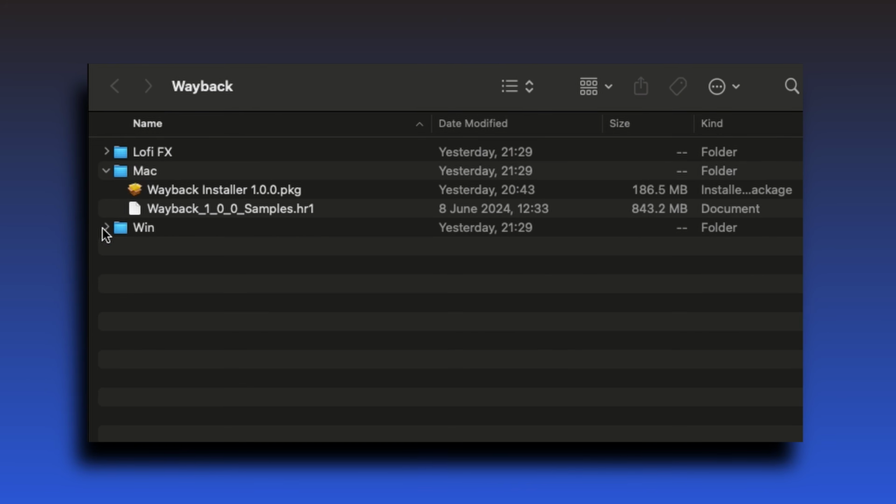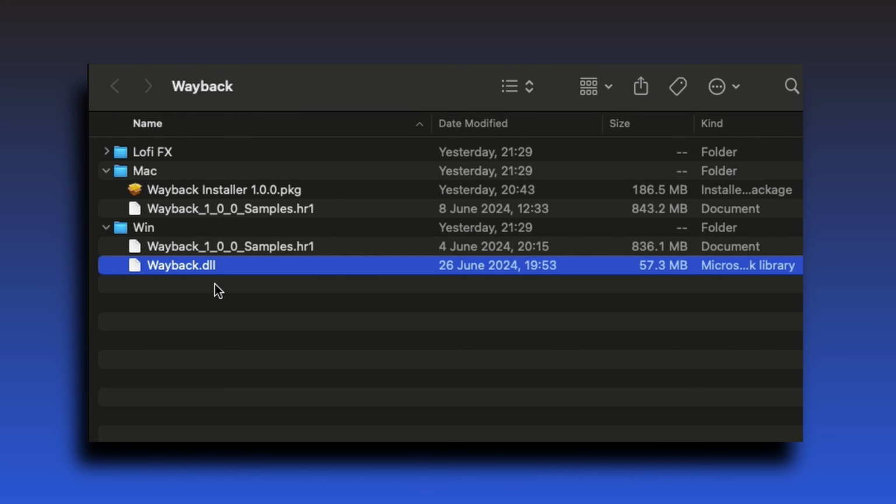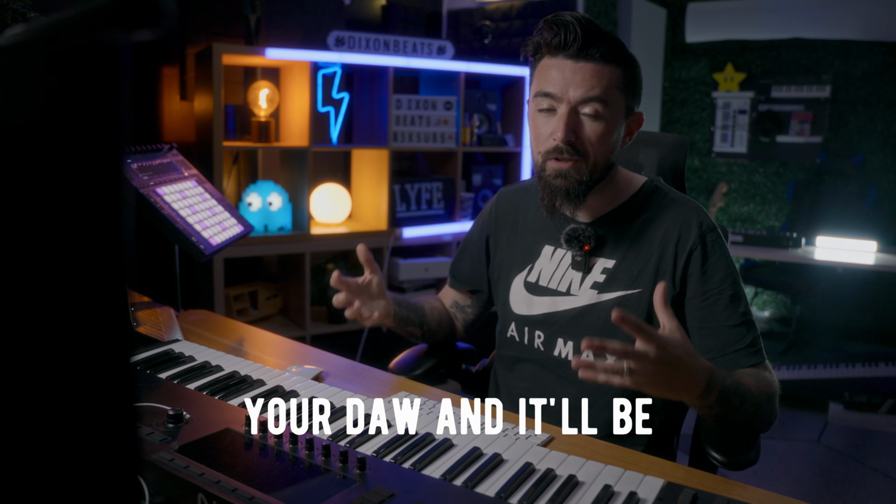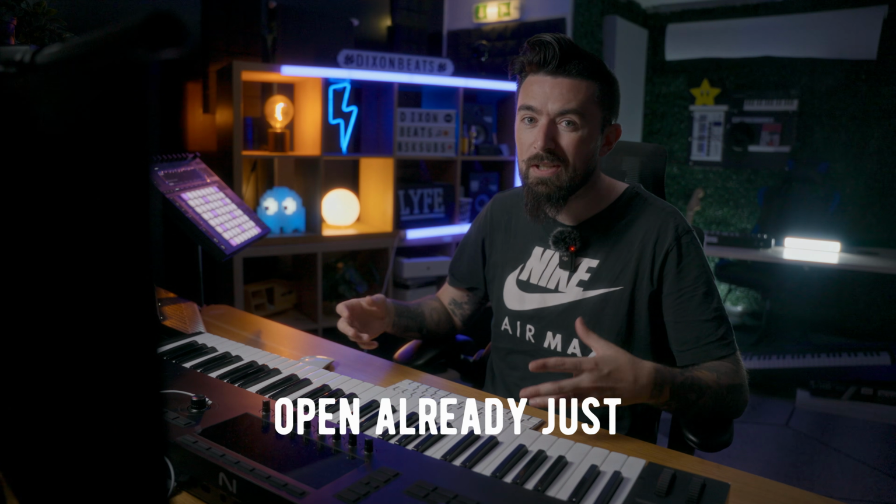Stick the DLL Windows version where you stick all of the other DLLs on your device. I'm going to be using the MacBook version. Okay, once you've installed it, all you have to do is open up your DAW and it will be in there. If you had your DAW open already, just refresh the VSTs. So when you first open it up inside of your DAW, you'll be presented with this.